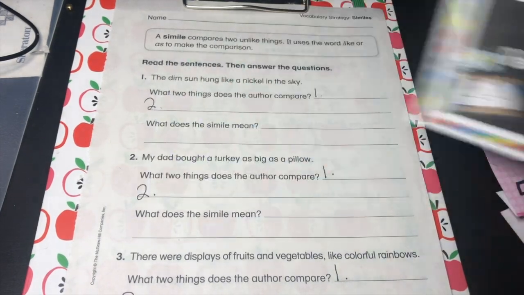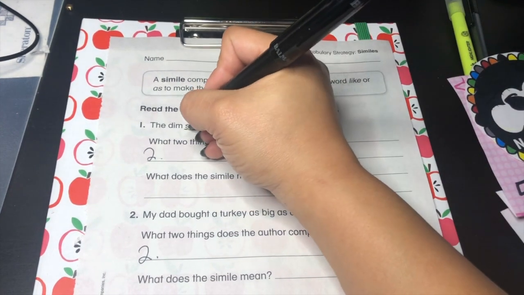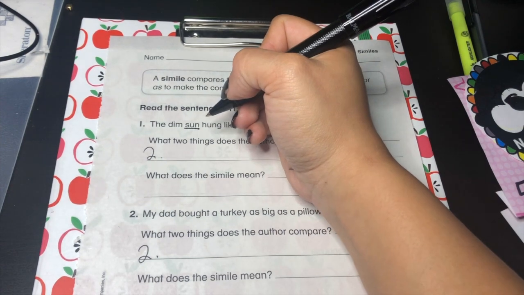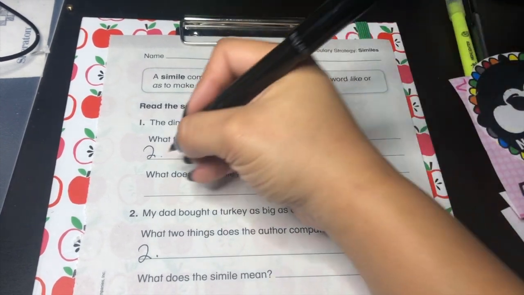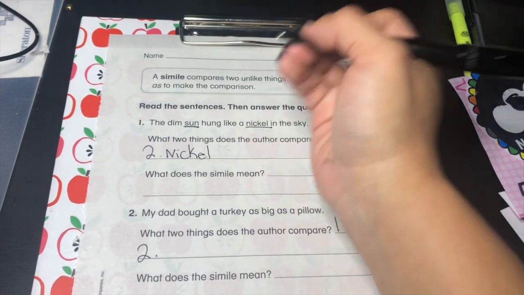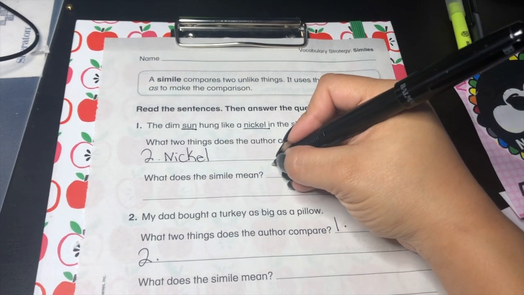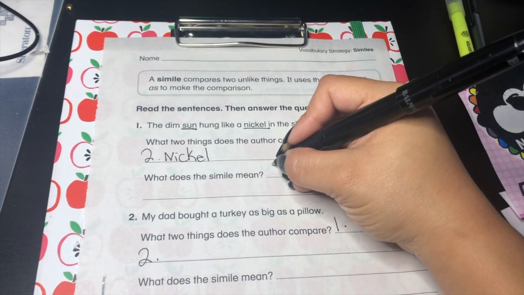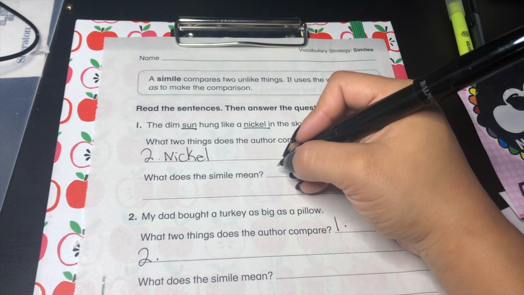Let's review. So, number 1. The dim sun hung like a nickel in the sky. What two things are being compared? The sun and the nickel. So you should have put sun and nickel. What about them? They're both what? Bright. Oh, they're not bright. The sun is dim and not bright, so it has a dull look like a nickel.